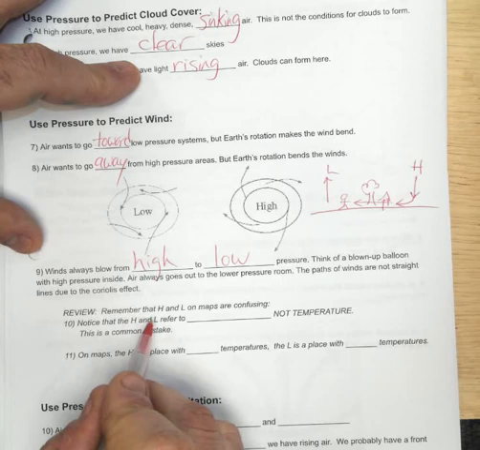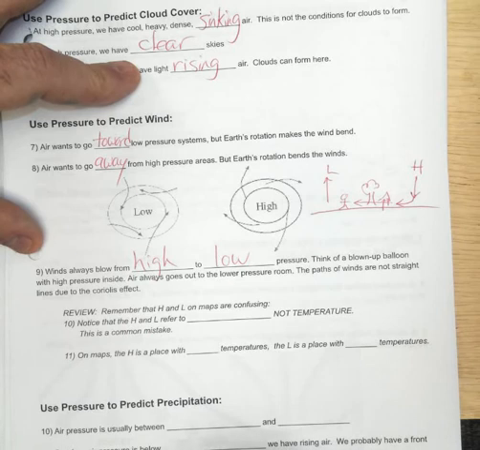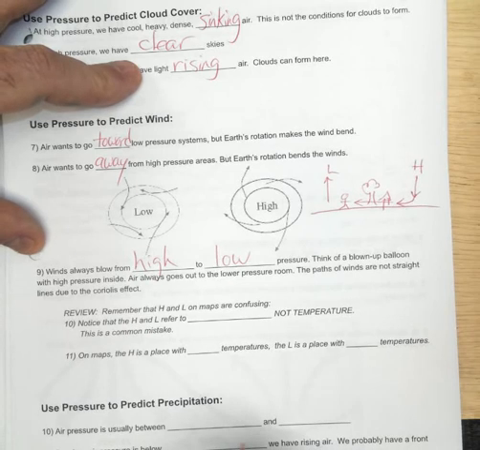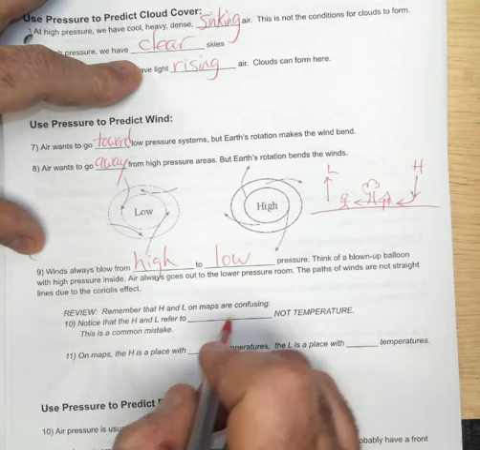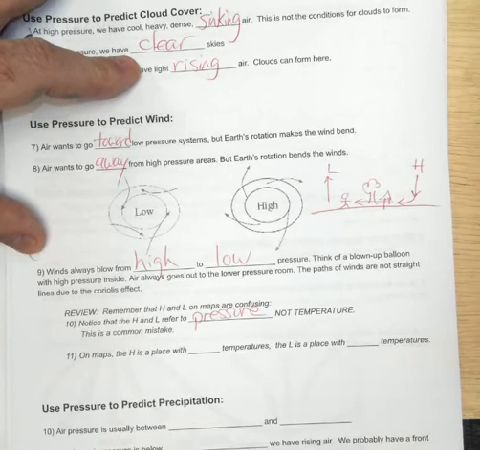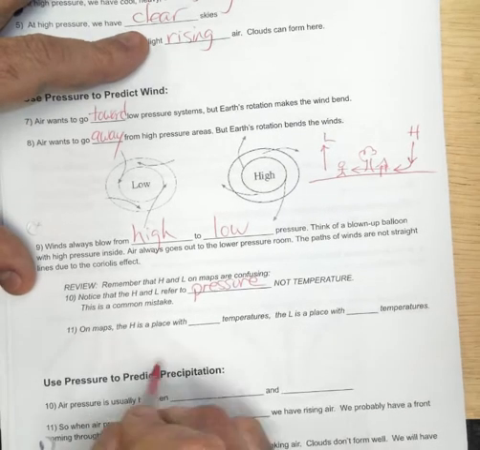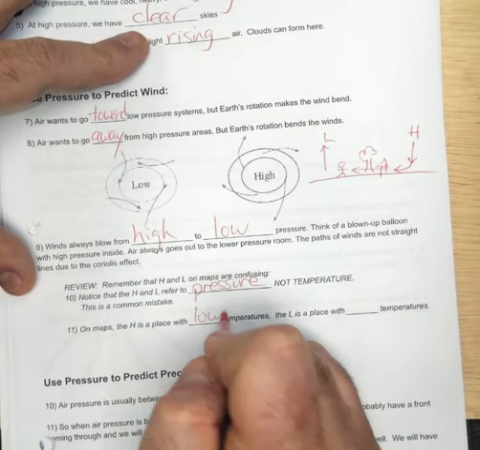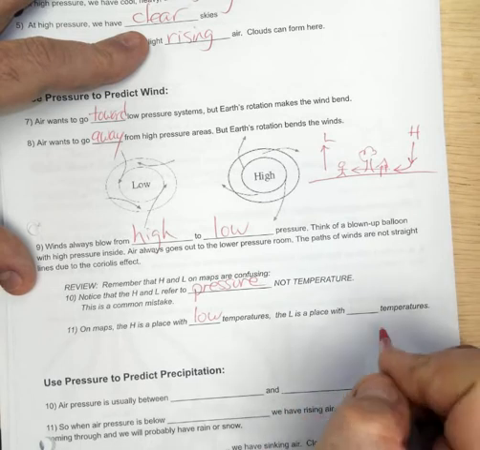Now remember, the H and L on maps are very confusing. People assume that since it's most important to them to look at temperature, they assume the H is for hot and L is for low temperature. That's not true. The H and L refer to pressures, not temperatures. So H's are places with low temperatures. L are places with high temperatures.